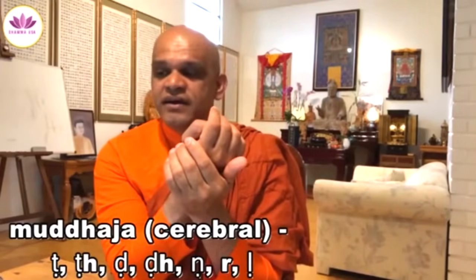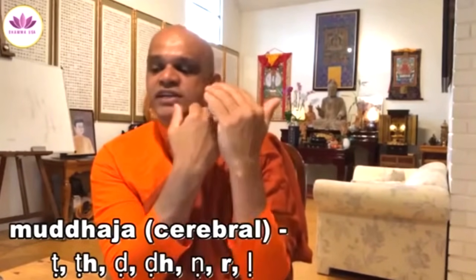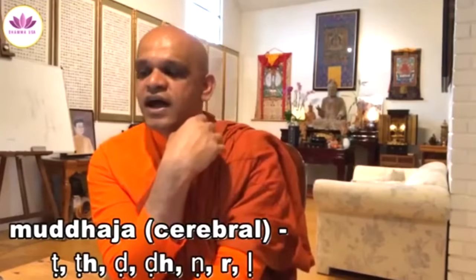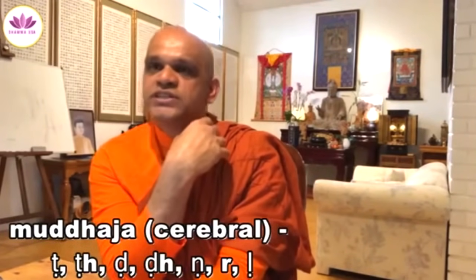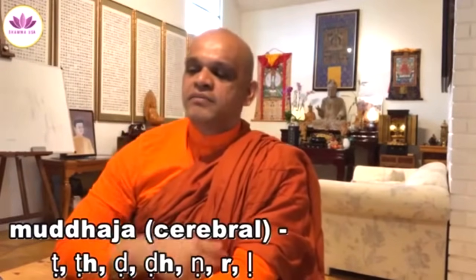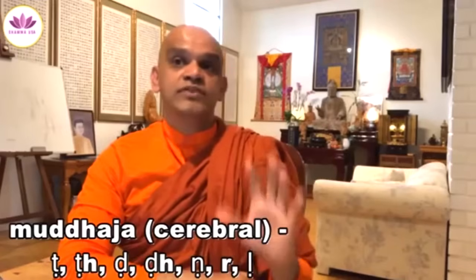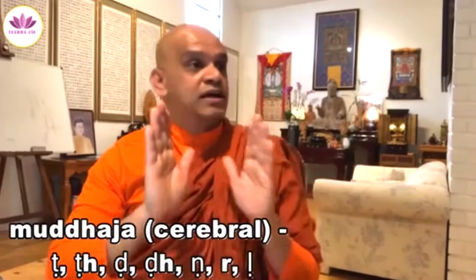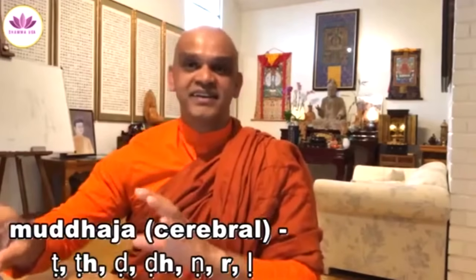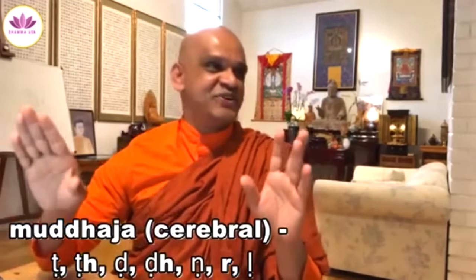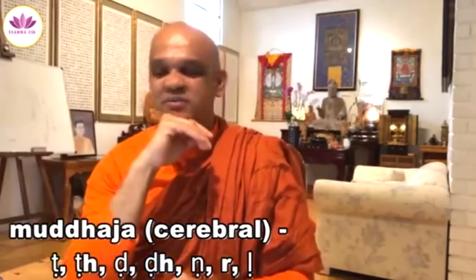Muddha. It kind of touches the alveolar ridge. You see the alveolar ridge here? Ta, Tha, Da, Dha, Na. So that is called muddhaja. And when you use these letters, this is important for us to know. If you read the Pali Suttas, when you see this dot underneath, you already know this one belongs to the muddhaja.